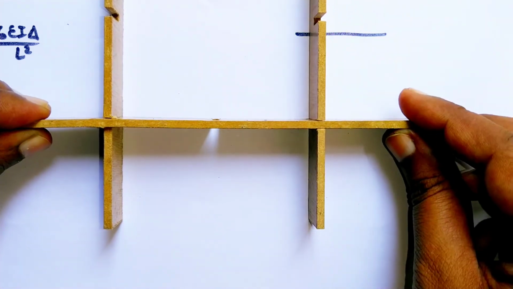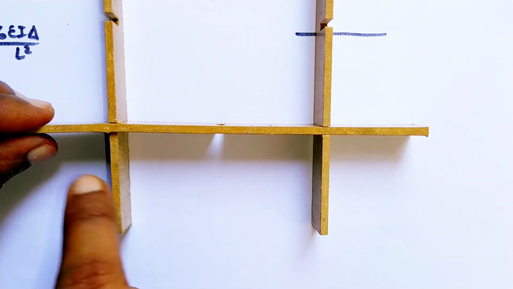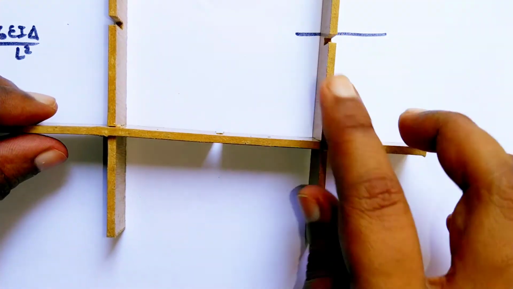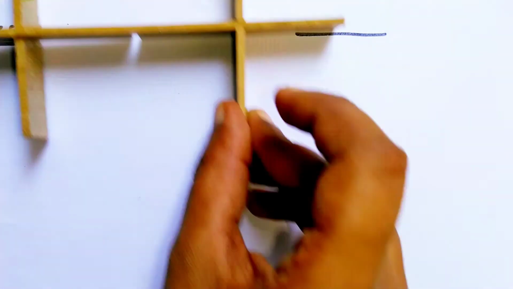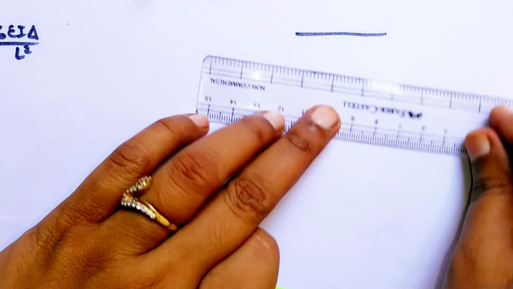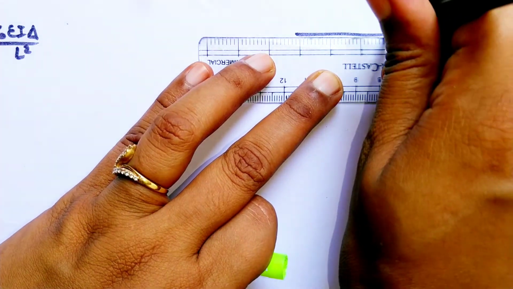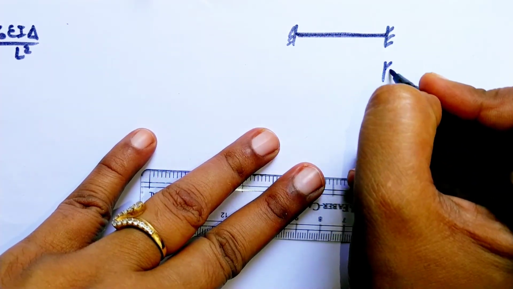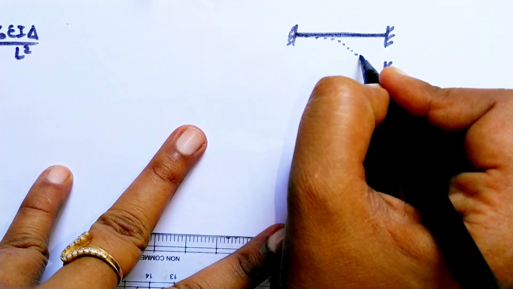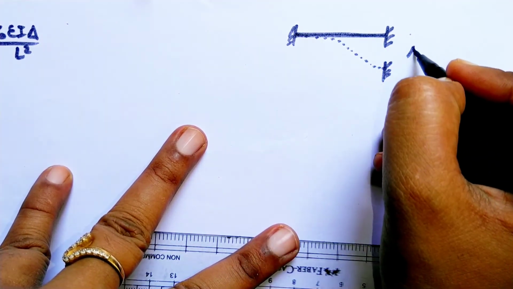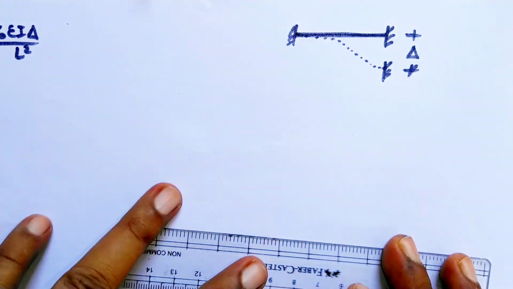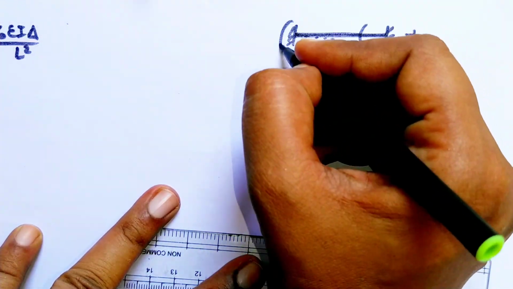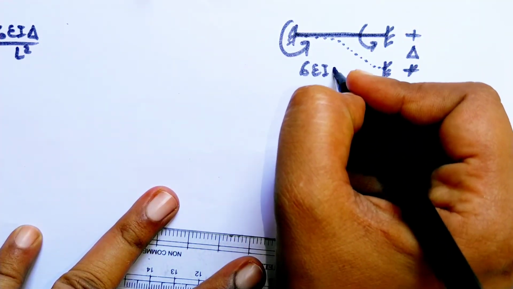For this, we will be taking this example. If this is a beam and one end is sinking down, so these kind of moments will be generated. So for example, this is a fixed beam, and one end is sinking down by delta, let's suppose. So the amount of moment which is generated here is 6 EI delta by L square.